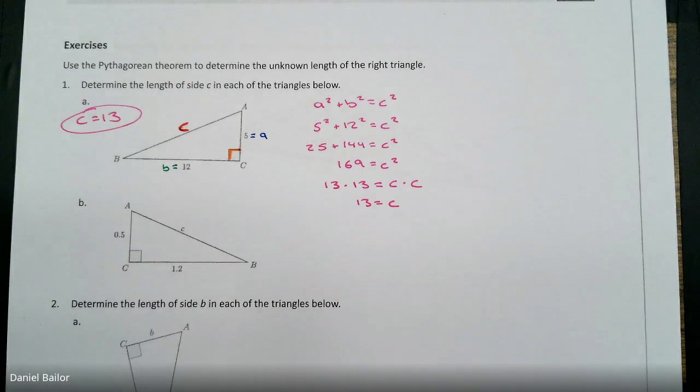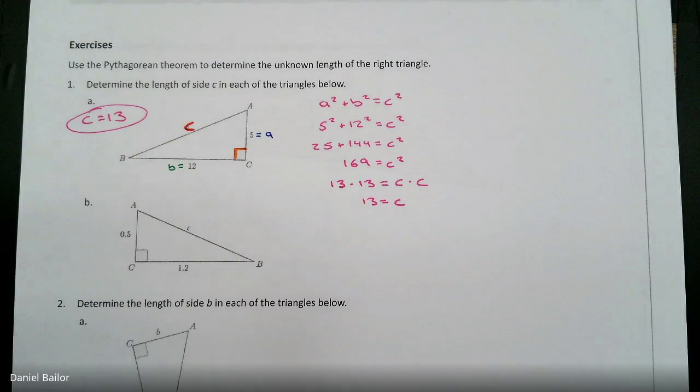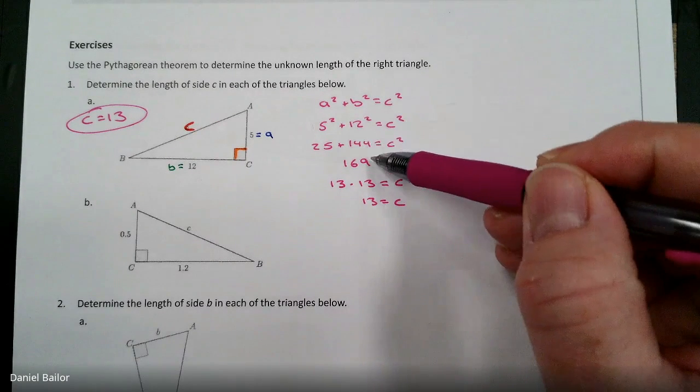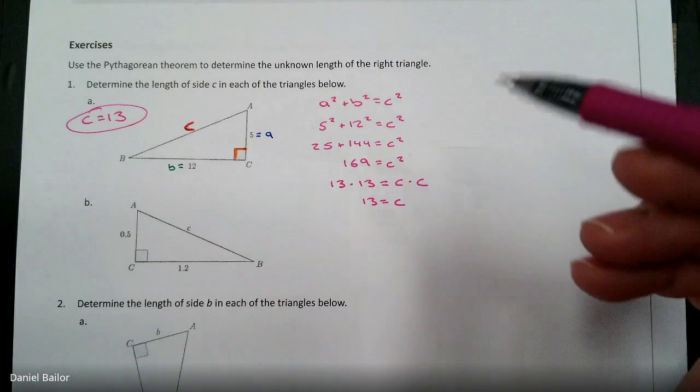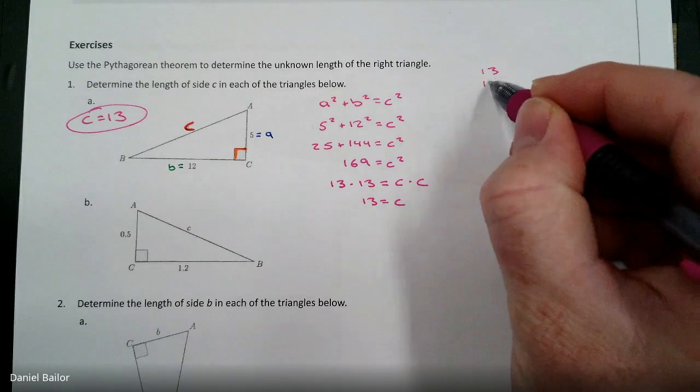Right there. If you do not know that 169 is 13 times 13, it might be worth trying to memorize that. That way you do not have to use the square root button on your calculator. Or even if you just guess, you're allowed to just say, well, you know what? I know 12 times 12 is 144, 169. Let me just check. And then you could do 13 times 13.